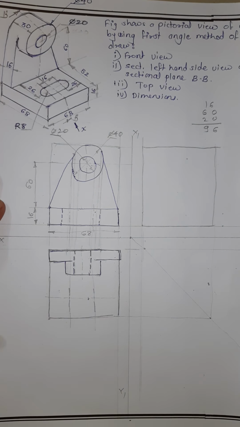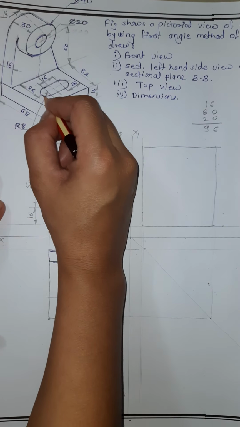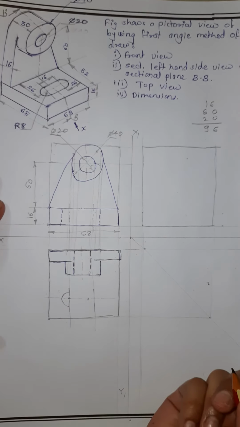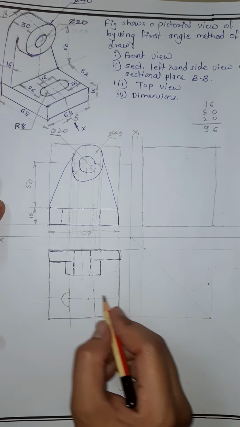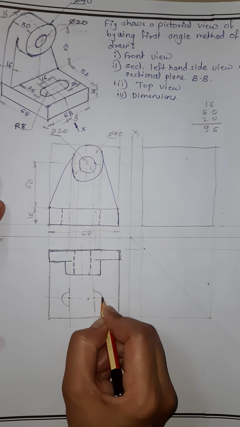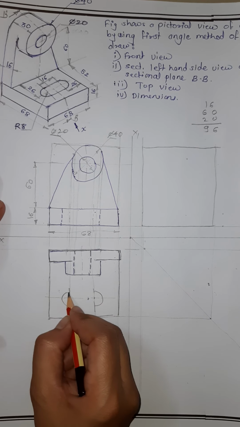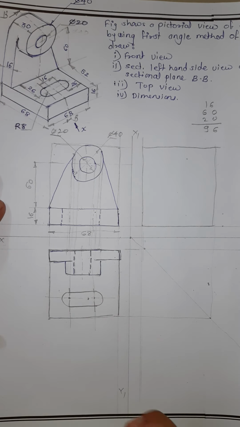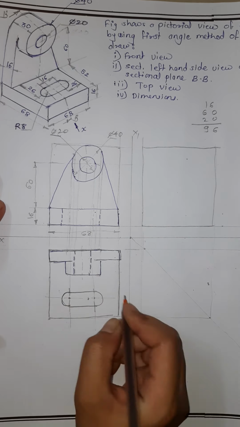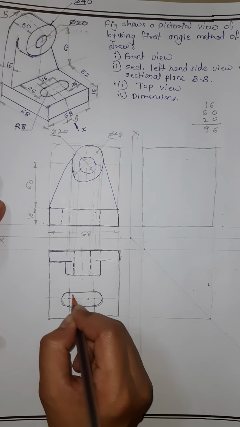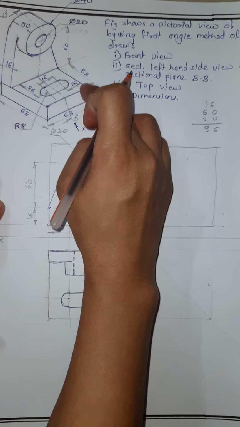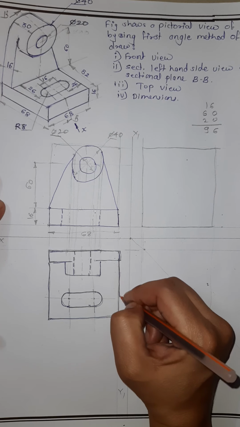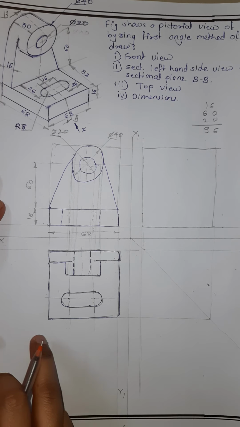Now take a rounder. This radius is 8 mm, so put your rounder here, draw a half circle of 8 mm radius. Also put your rounder here, draw a circle of 8 mm radius, then join this. And you have to draw these edges like this. Okay, so this is your top view.